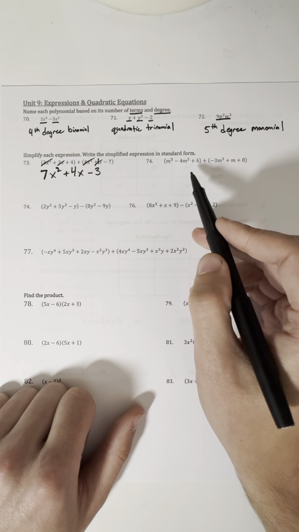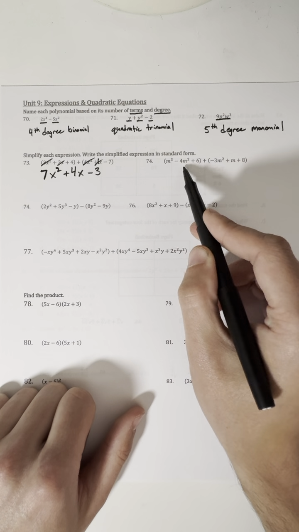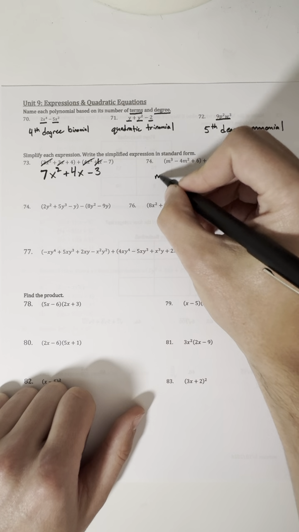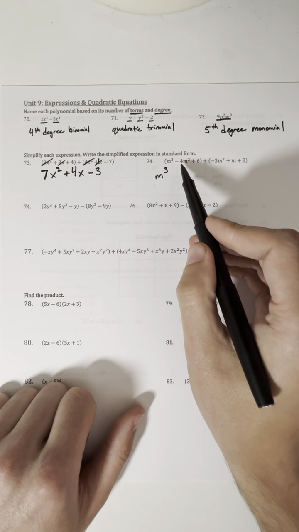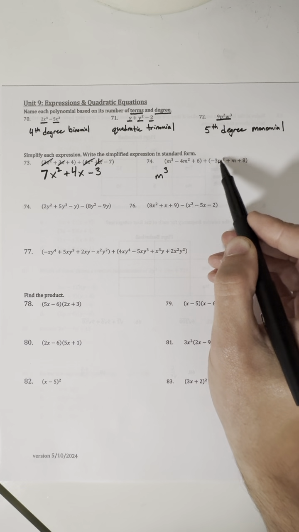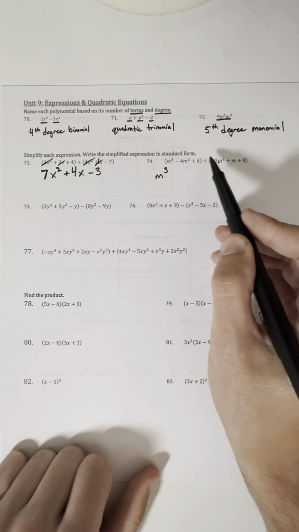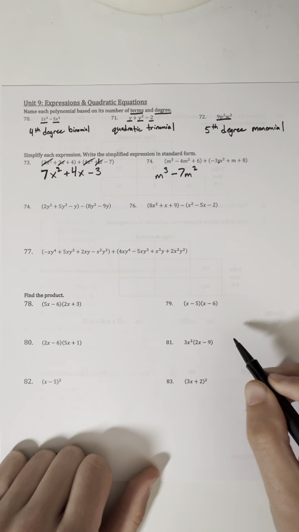Okay, next problem. I have m cubed, and I'm looking for other cubes that it could combine with, and I don't see any. So it can't combine with anything, it's just m cubed. Minus 4m squared, plus over here there's a negative 3m squared. Because those are both m squared, they can combine. Negative 4 and negative 3 make minus 7m squared.